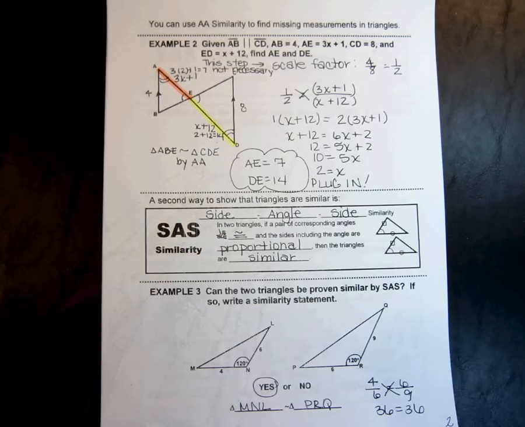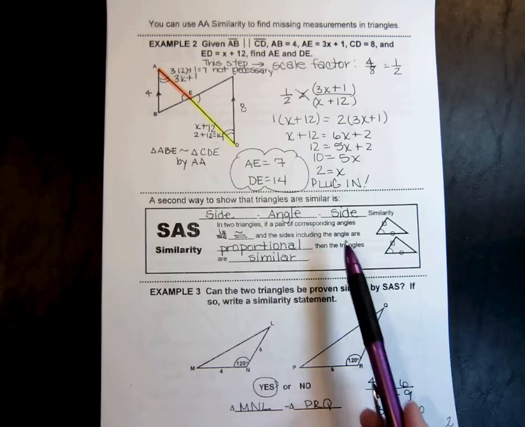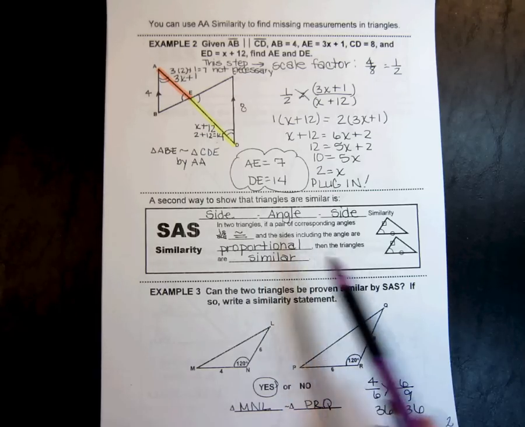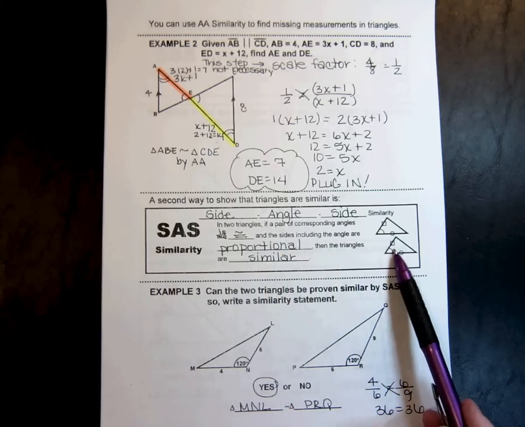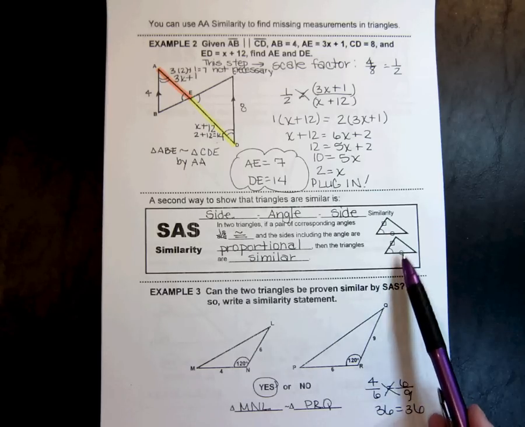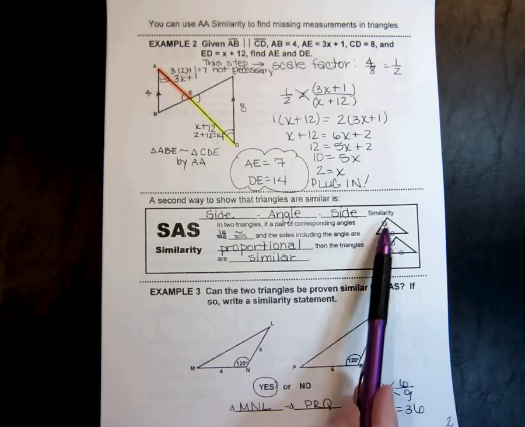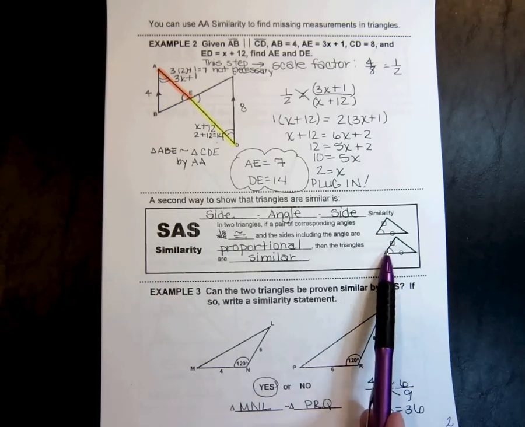Okay, another theorem is side angle side similarity. What's important about this is the angle has to be included inside the two sides showing to be proportional. So the angles are congruent and the sides included in the angle are proportional, then the triangles are similar. So we always have to know that the angles are congruent and the sides are proportional. Notice where this A is. It's in the middle. Side, angle, side.